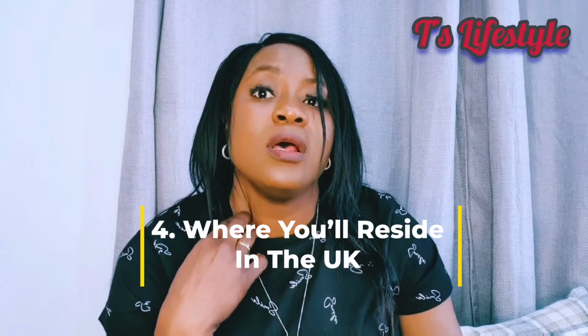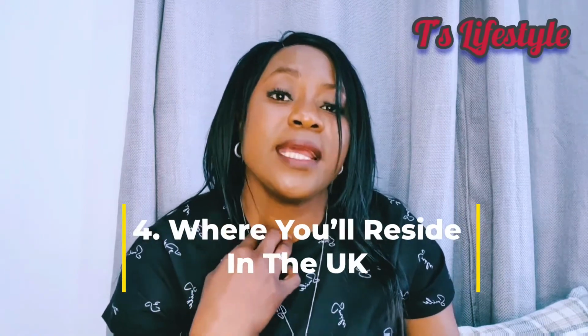You also need the details of where you'll be staying when you go. So when it comes to the UK, where are you going to be staying when you travel? You need the address of that place. If you're going to be staying in a hotel, in an Airbnb, wherever, or if you're going to be staying with friends and family, you need to put that on the form.